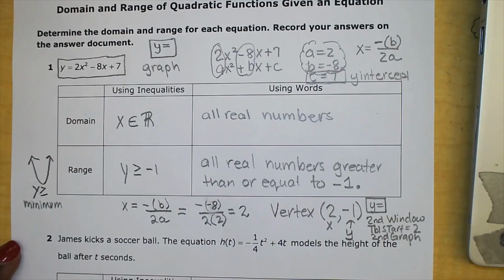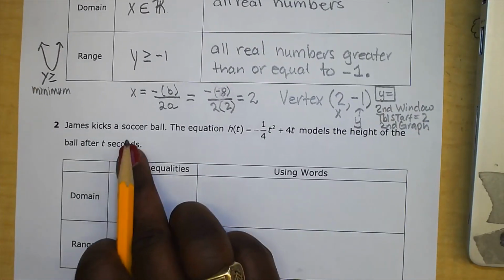All right. Now we're going to do a real world problem. James kicks a soccer ball.